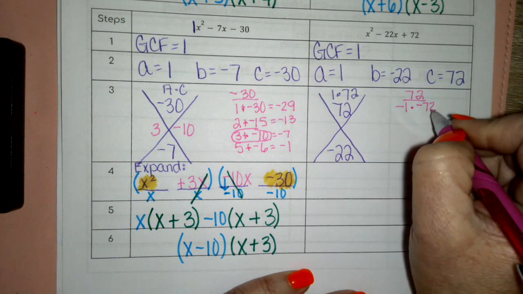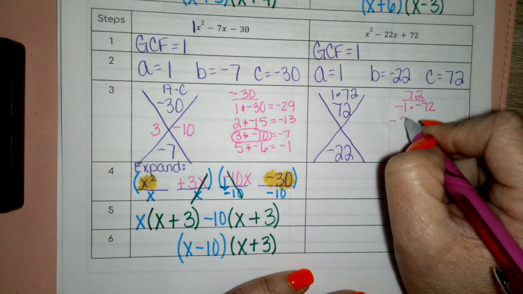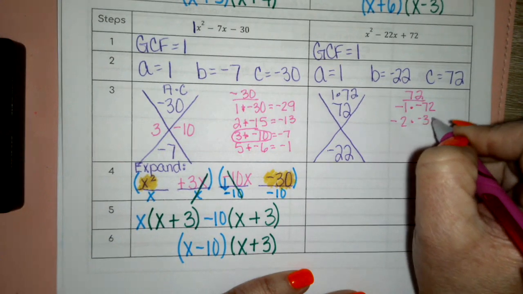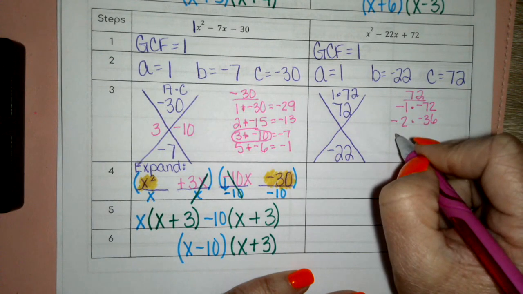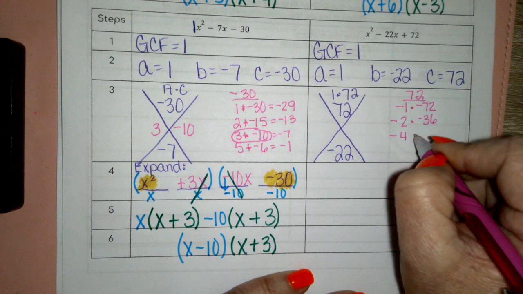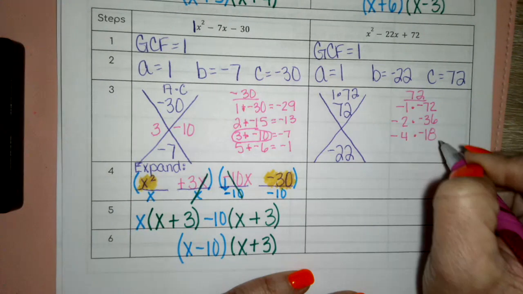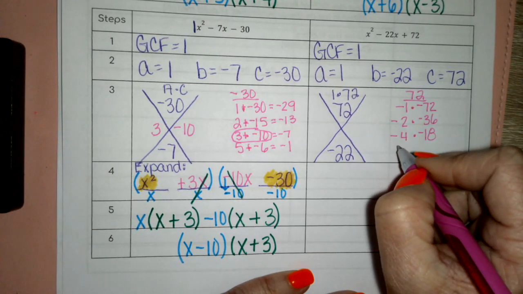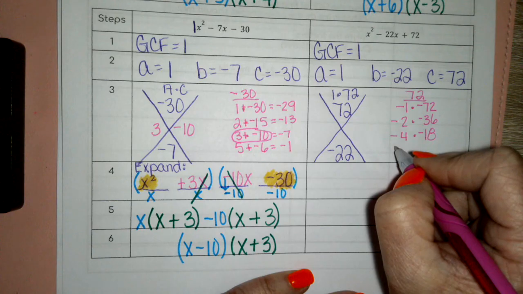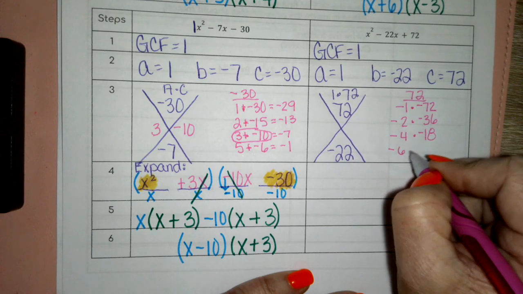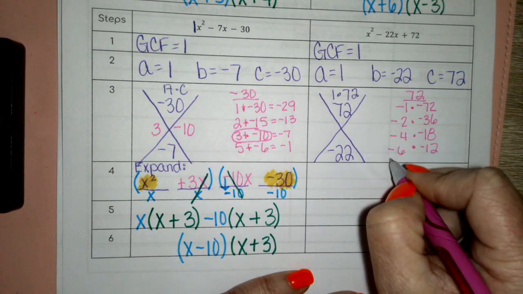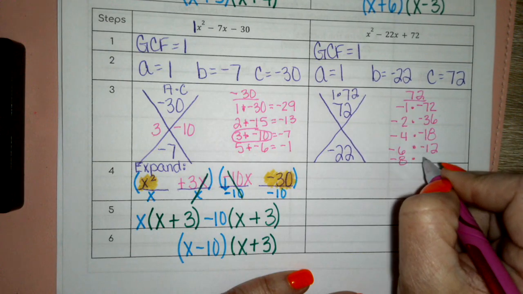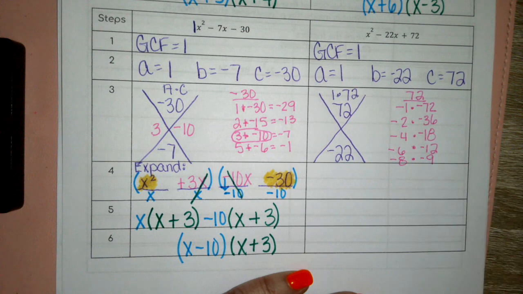So -1 and -72, -2 and -36. 3 doesn't fit into 72 evenly. -4 times -18. -5 doesn't fit into 72 evenly. -6 times -12 does. And -8 times -9 does. And that's all my factor pairs of 72.